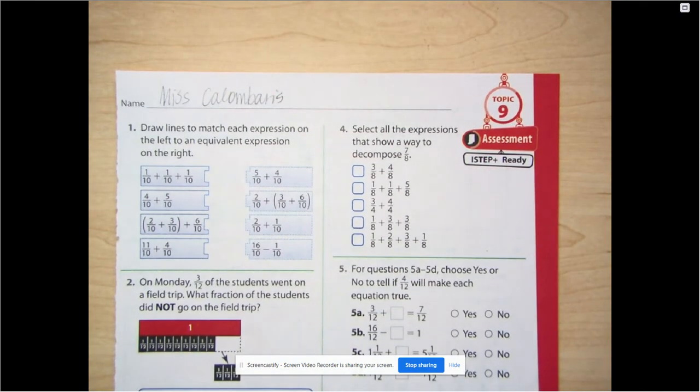Number 1 says, draw lines to match each expression on the left to an equivalent expression on the right. Okay. Whoa. Accidentally just turned my microphone on.